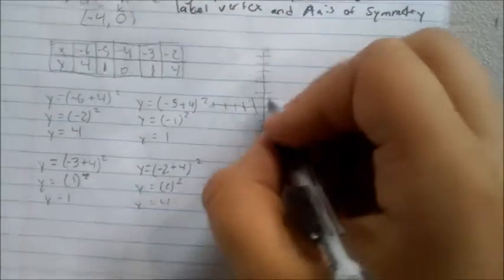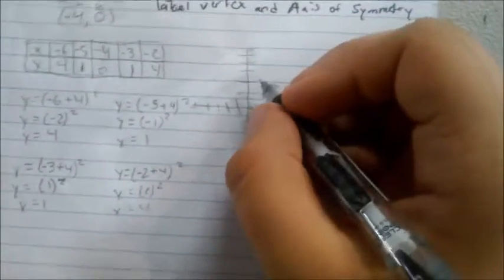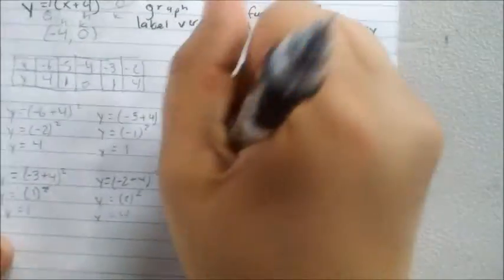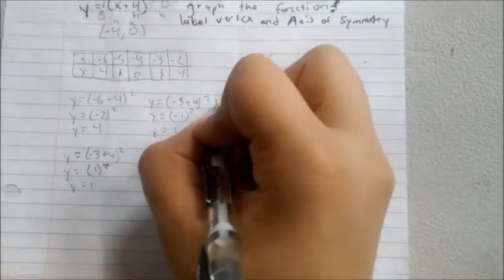Alright, so now you have to just plug in the points. Oh, my bad. I actually plugged in this point wrong. Just realized that. It's -4. Let's just fix this side. Okay, so you plug in -6, 4, which is -6 over here.